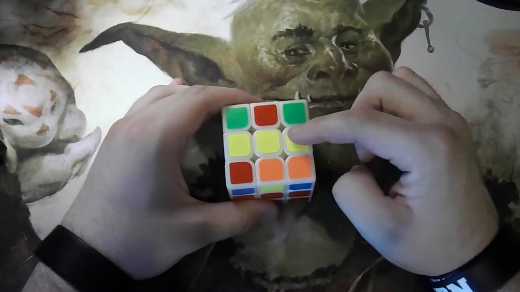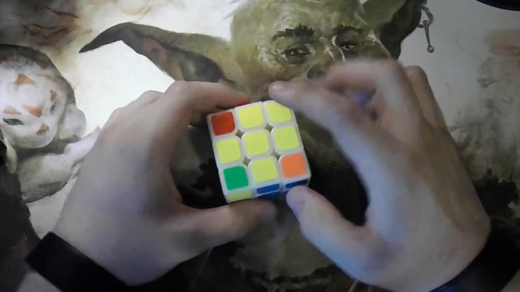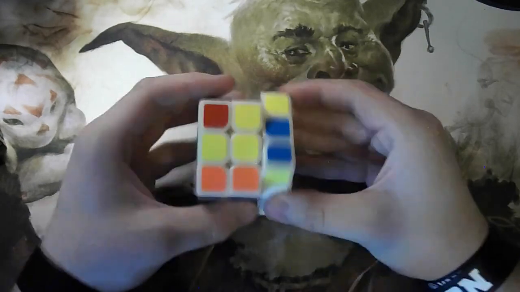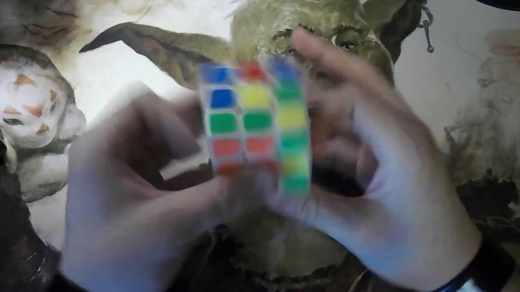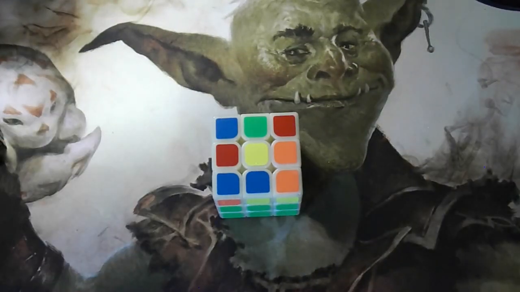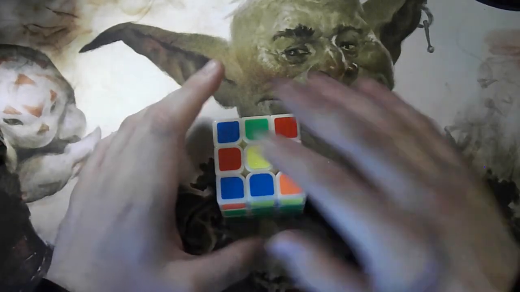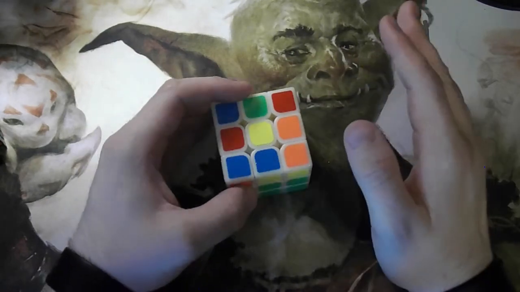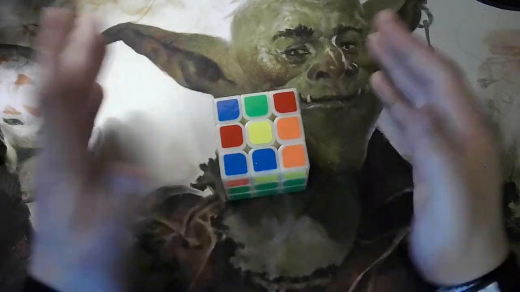You can see the line, the cross itself, or the dot. The dot is the most basic, and it's the same algorithm for all of them. It's the way you have to orientate them to get them to the yellow cross.